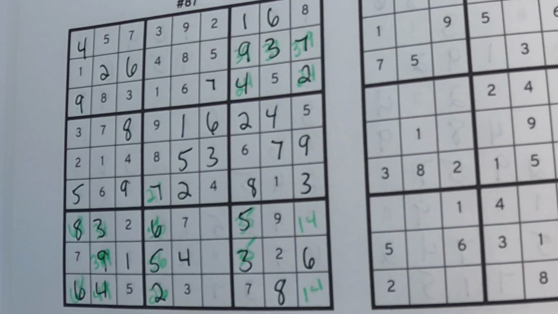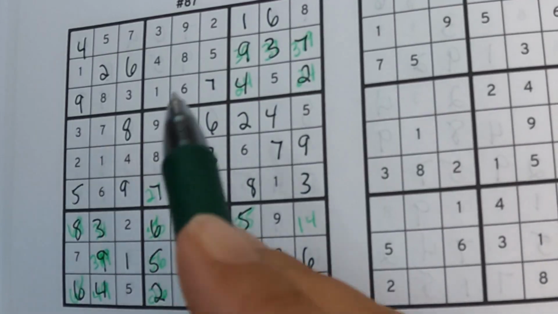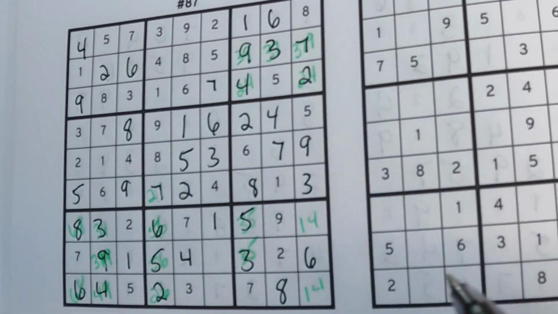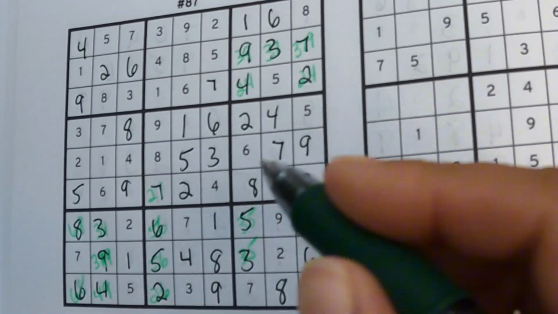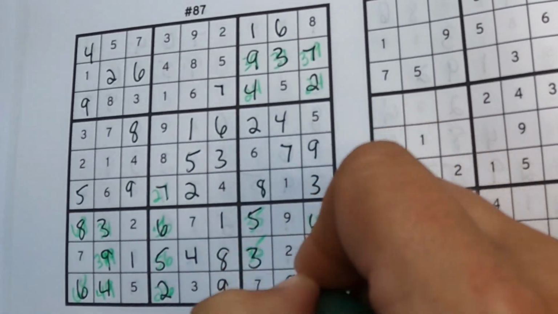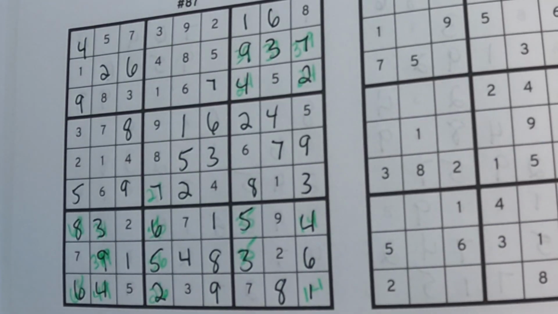For this box now, we're missing 1, 8, and 9. We've got 8 and 9 here, so this is our 1, 9 here, so 8, 9, and that 1 makes this our 4 and 1. And there we have it for today's puzzle.